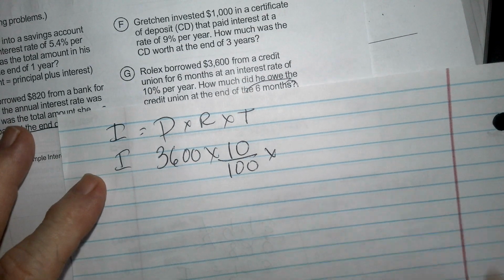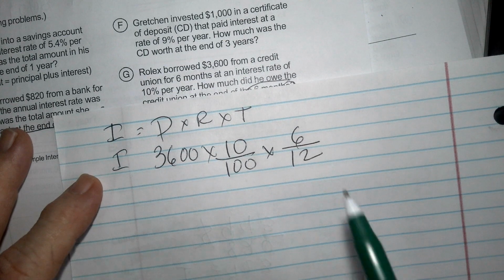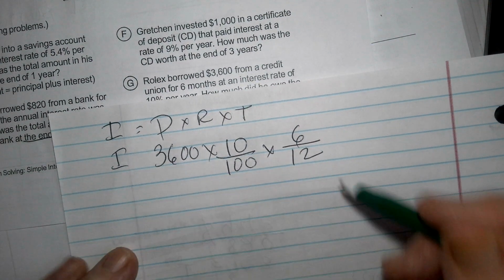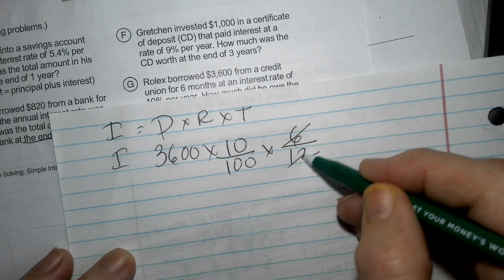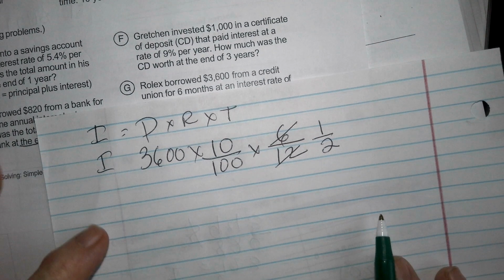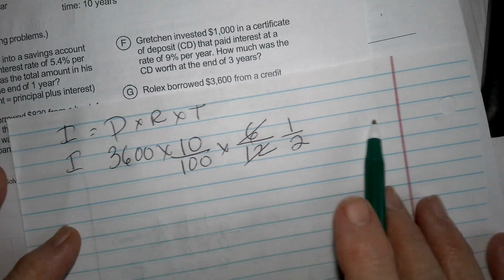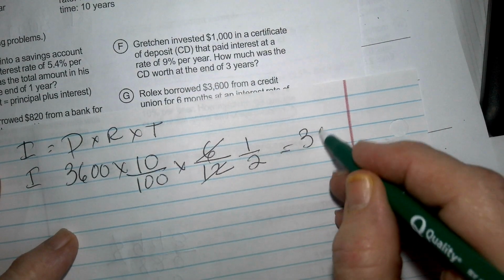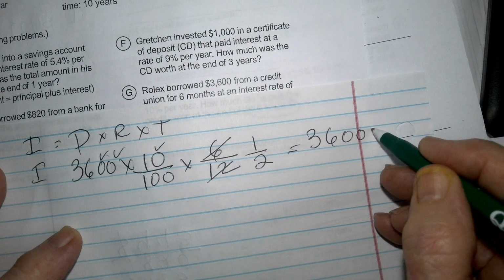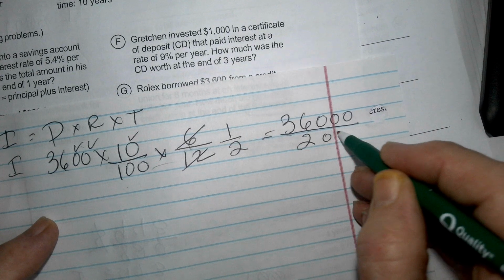I cannot put just 6 because that would represent 6 years. 6 over 12, and you start it like this. Don't put the half right away. I need to see that it was 6 out of 12, and then can you reduce that? Yes, into 1 over 2. And then we could go straight across. 3,600 times 10 is what? 36 with how many zeros? I should have actually done that. And then over the 200.